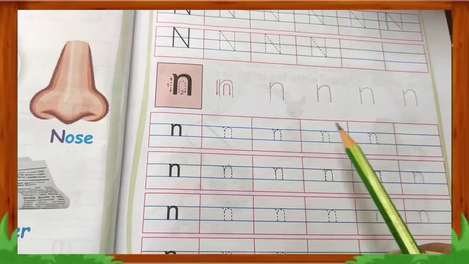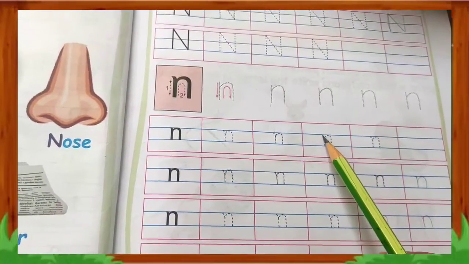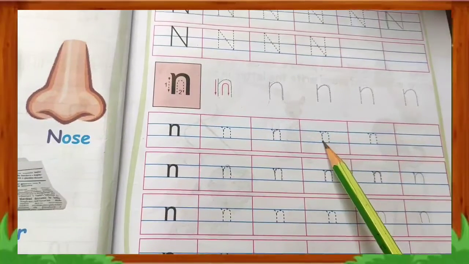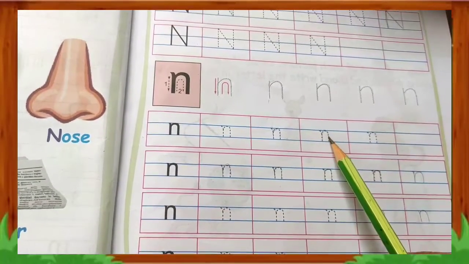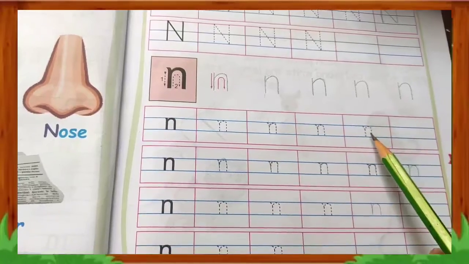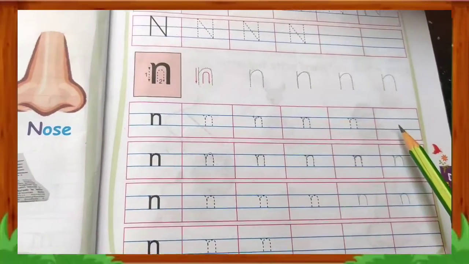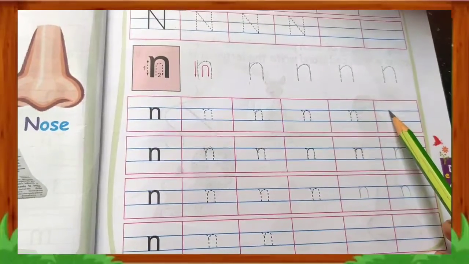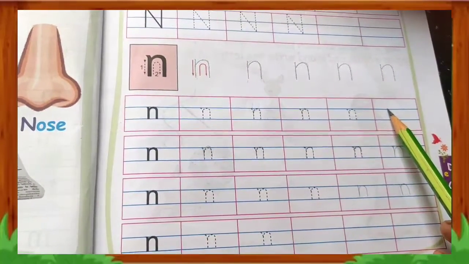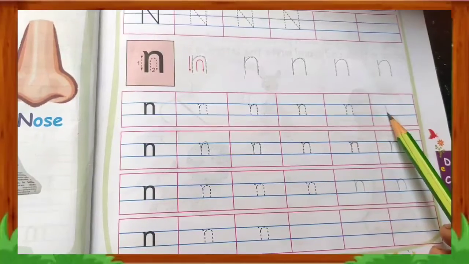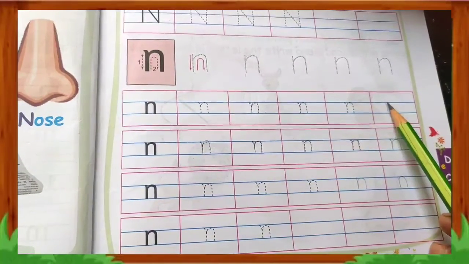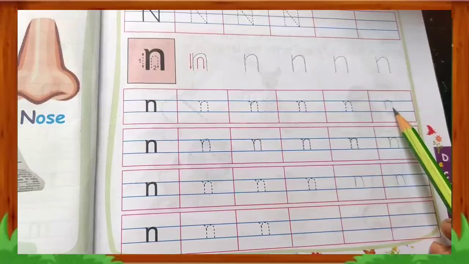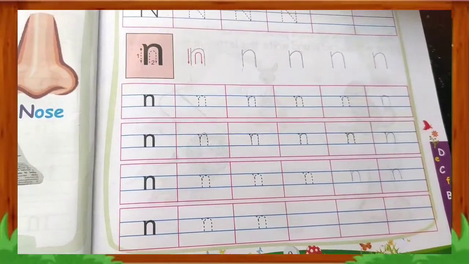Small letter N. Next, start from the top. Small letter N. Here, now no dots. Start from the top. Standing line, half circle, and standing line.